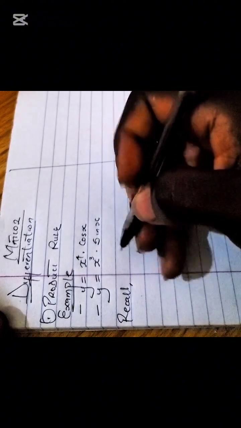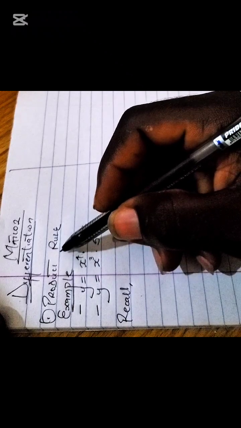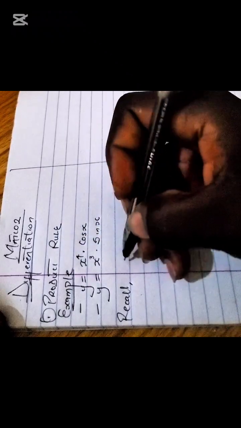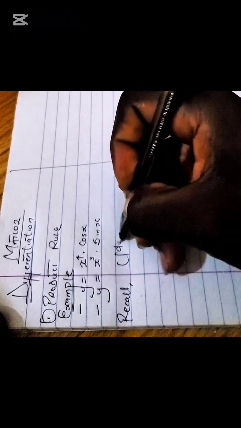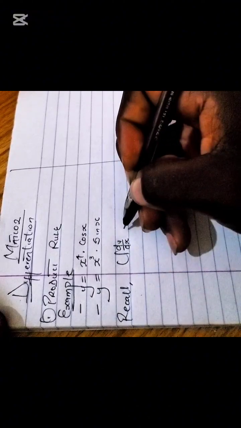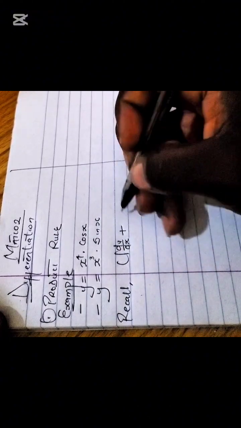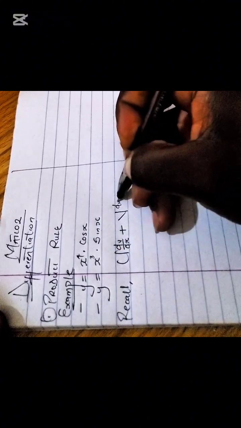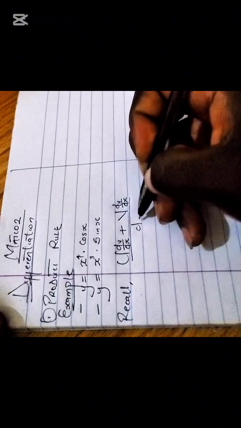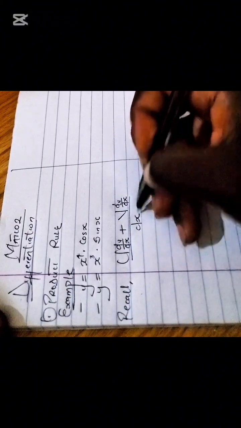Now, if you can recall the formula for product rule, the formula for product rule is u dv over dx plus v du over dx all over dx.